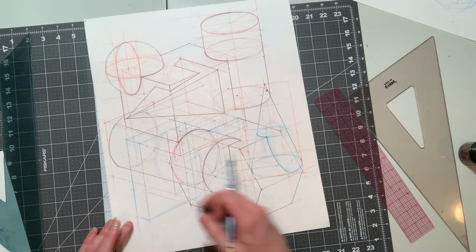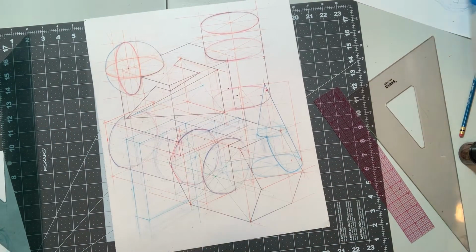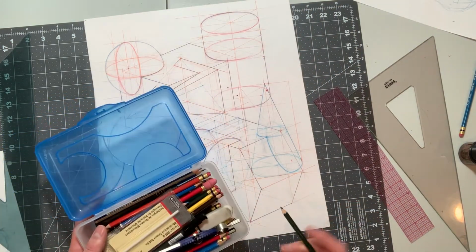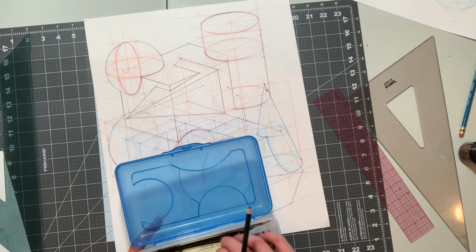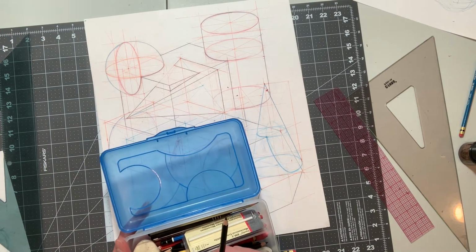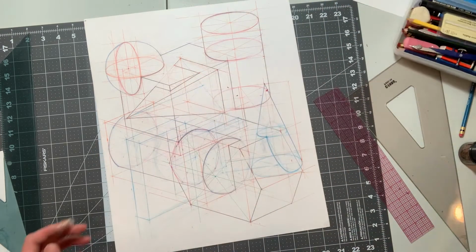All right, I have my rectangle in here. I think I'm going to switch to the color green just so you can see what I'm doing. There's a lighter green.